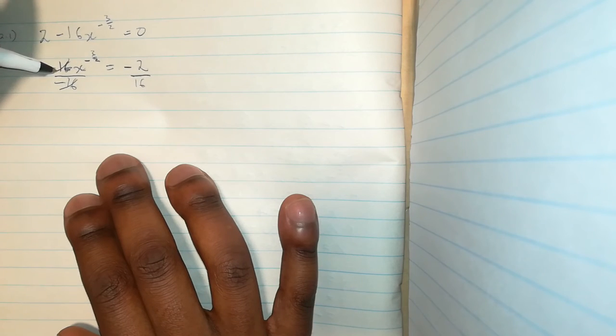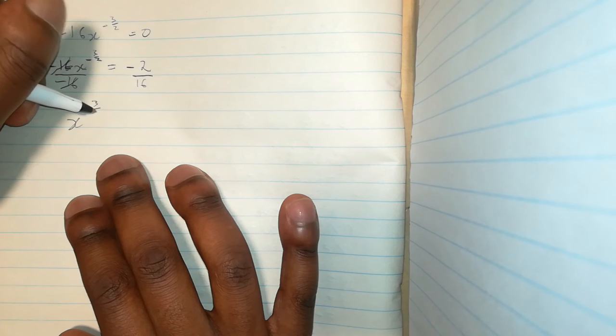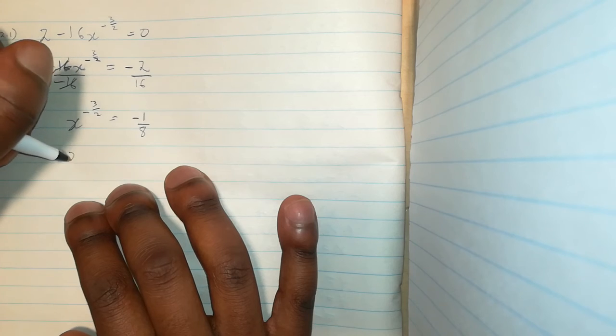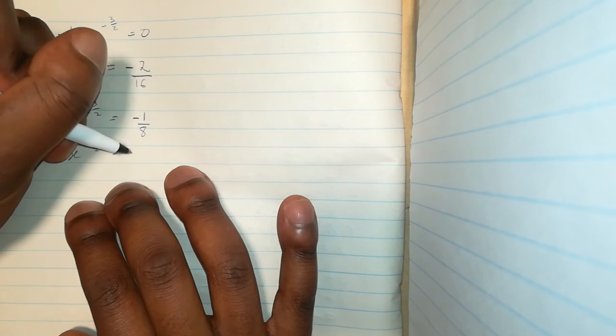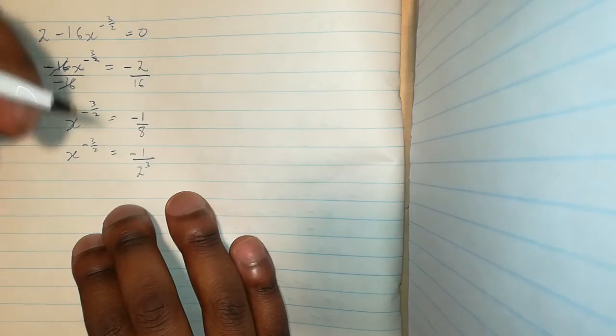What do you get? Because you want to cancel this out, you get that x is equal to negative 1 over 8. But we know that 8 can be written as 2 cubed.